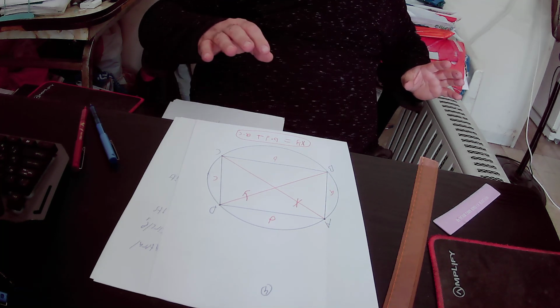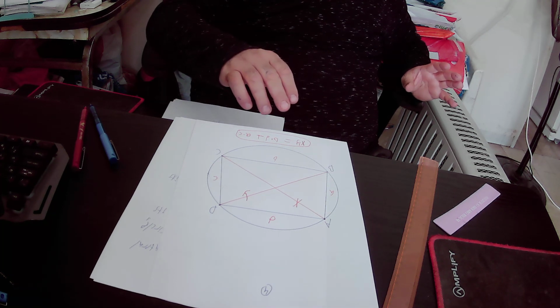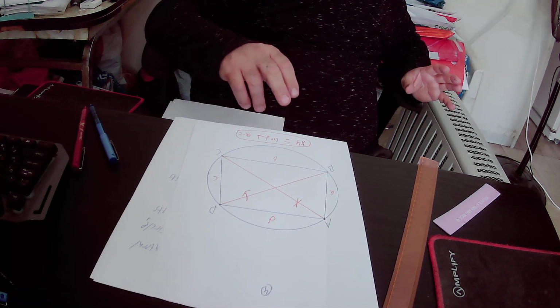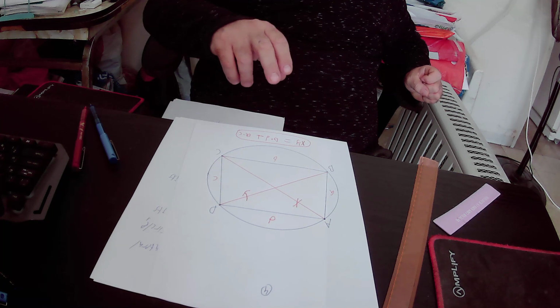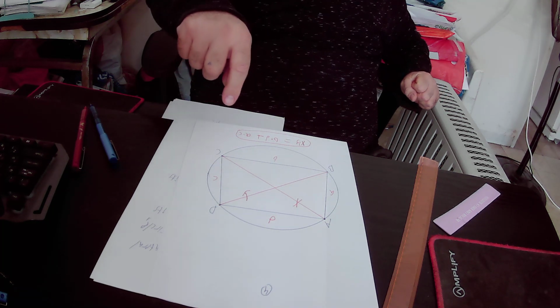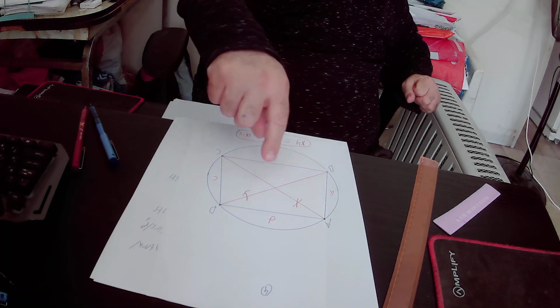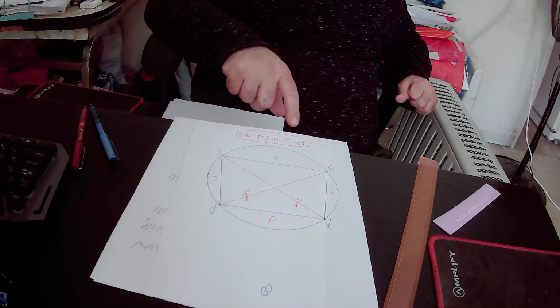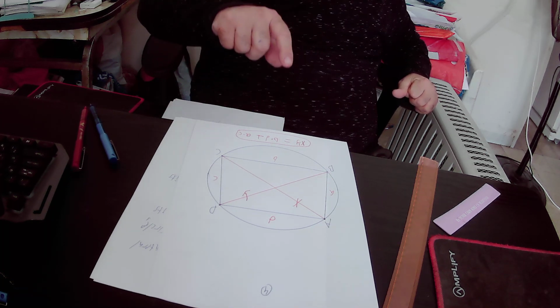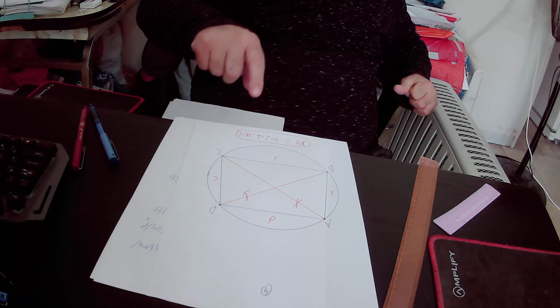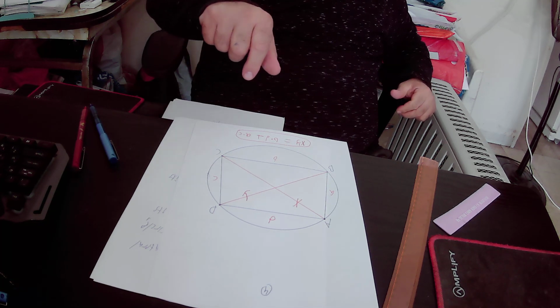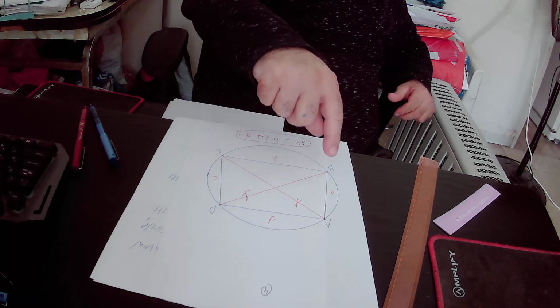I repeat again, the product of the diagonals of a quadrilateral that is inscribed inside a circle is x times y, and this product equals the sum of the products of its opposite sides, BD plus AC.